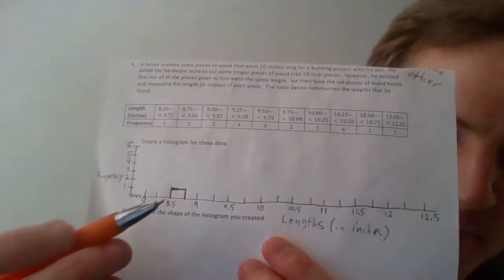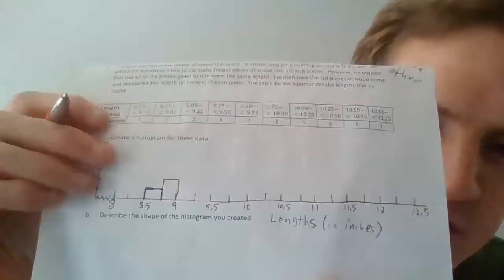So it'll look something like that. Then, from what I'm seeing here, I don't really see any gaps. Well, there will be a gap eventually, but for now, they're just going up one section at a time. So the next one is 8.75 to 9, and I see that it happens twice. So there's the next one, 8.75 to 9.